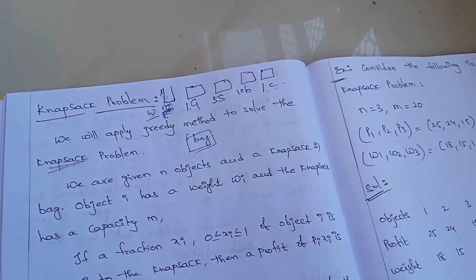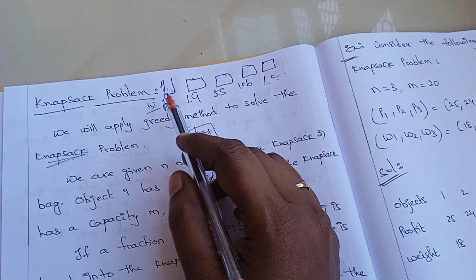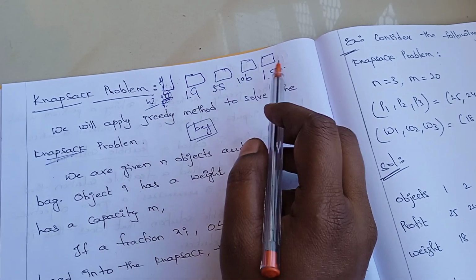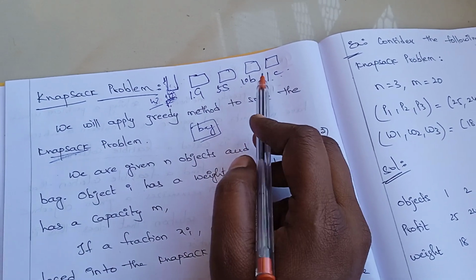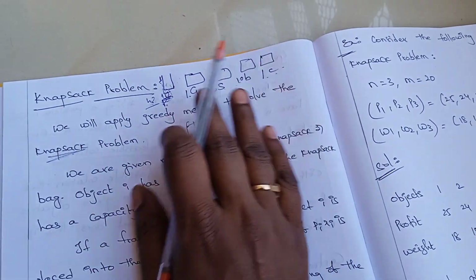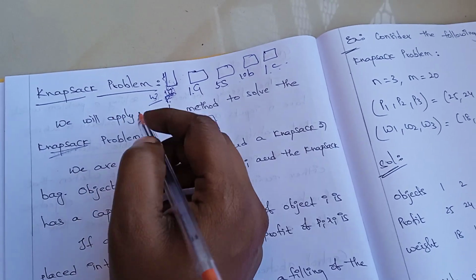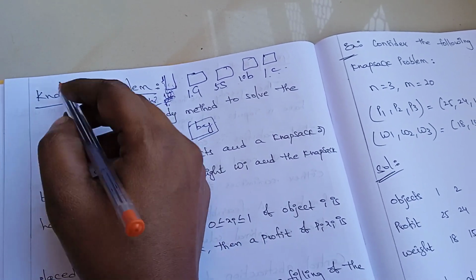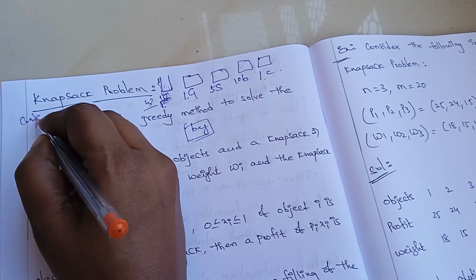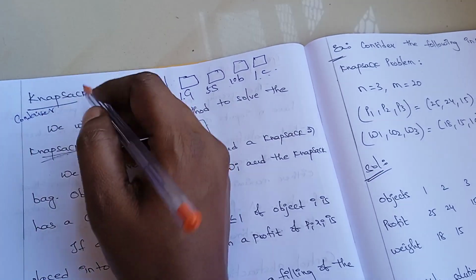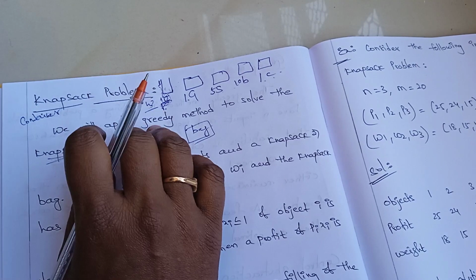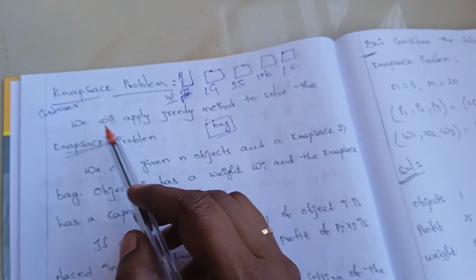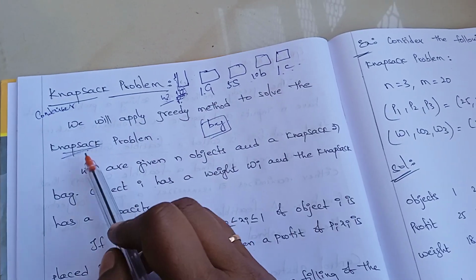The problem is how he will do this task, whether he'll give priority to the profit or to the weight, or how he will reach the optimum solution. That is the knapsack problem. You can call it the container problem or bag problem. Now we are going to solve this problem using the greedy method. We will apply the greedy method to solve the knapsack problem.